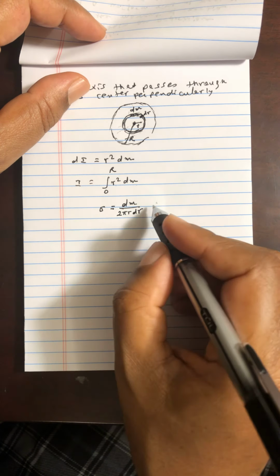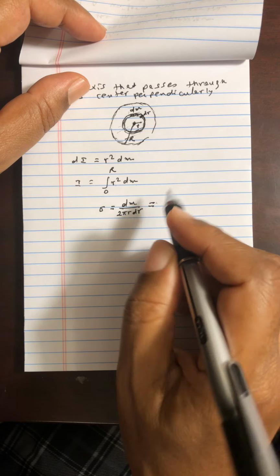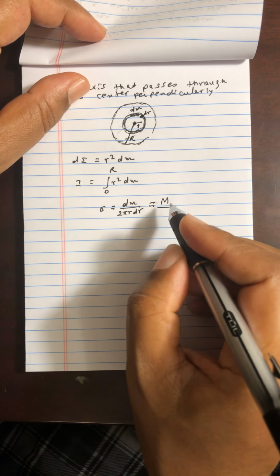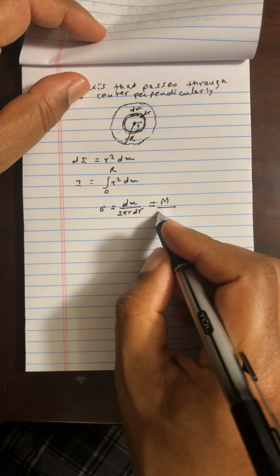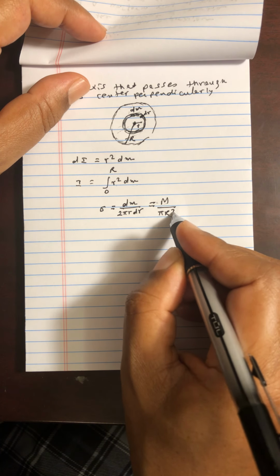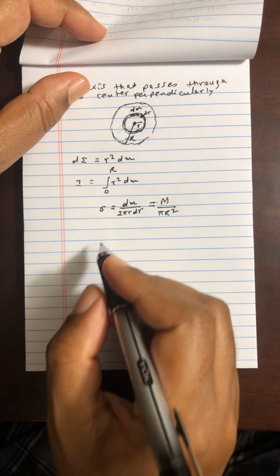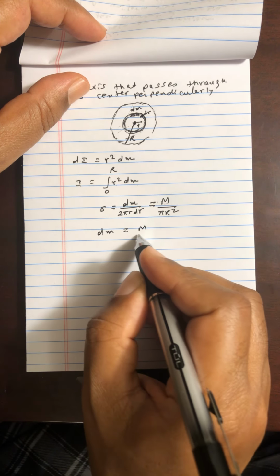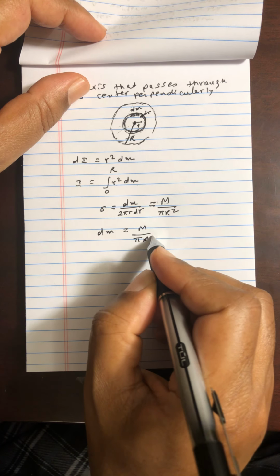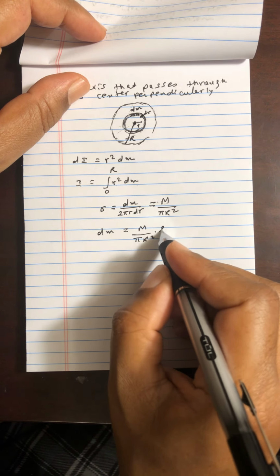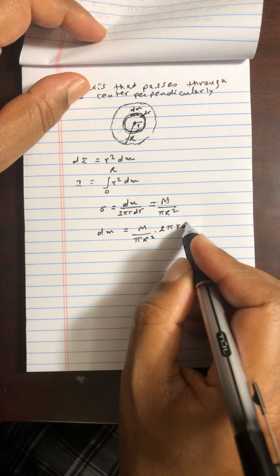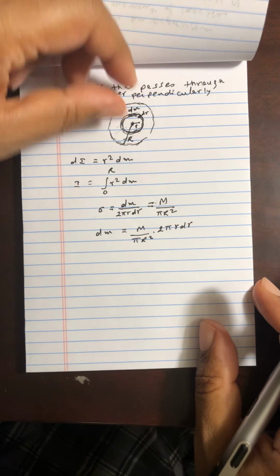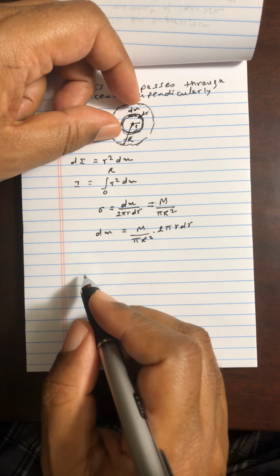But the density is a constant, so we can also express it as total mass divided by the total area of the disk, which is pi R squared. So we have the following expression for dm: dm equals M over pi R squared times 2 pi r dr. Let's replace that over here.